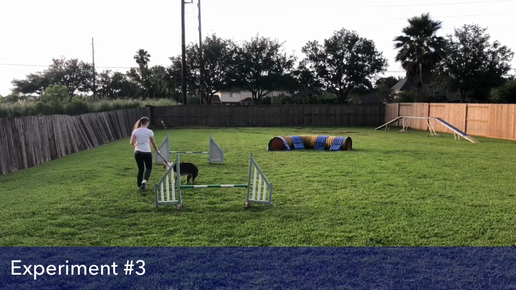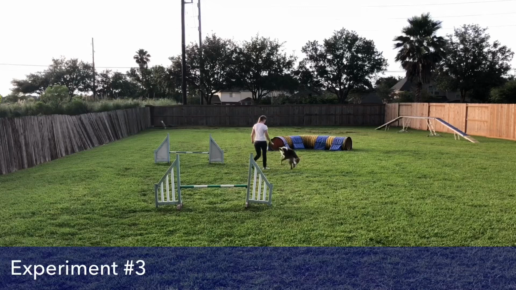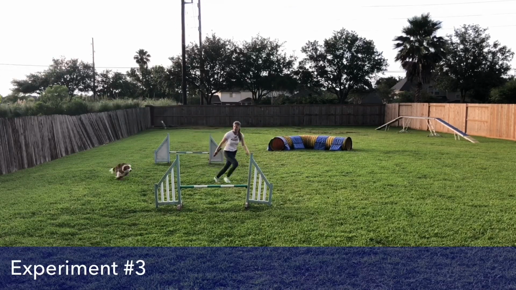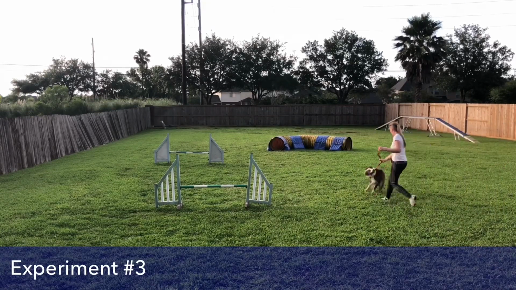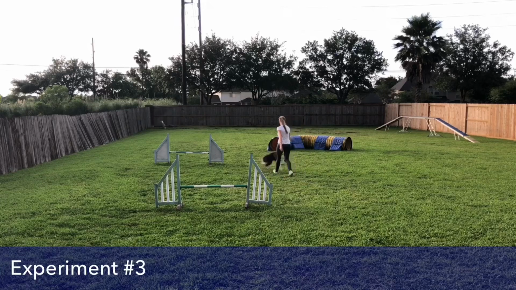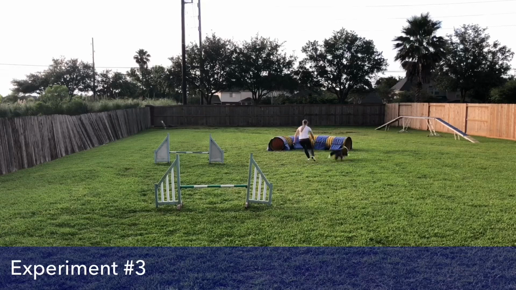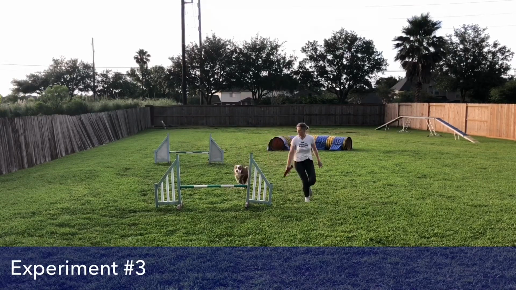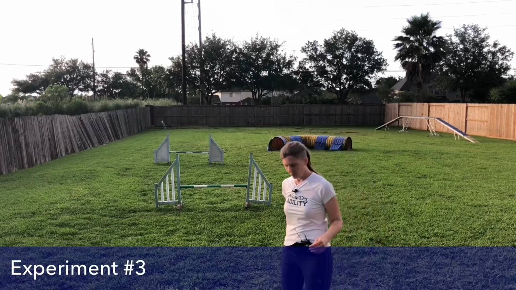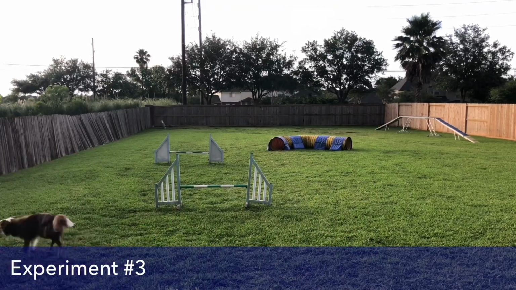Good boy. Tunnel, tunnel, tunnel. Here, here, here. Over. Good boy. Good job. Tunnel, tunnel, tunnel. Push, push, push. Over. Good boy. All right, that's number 3. Let's see the side by side.